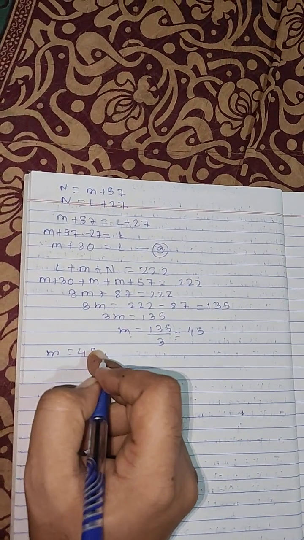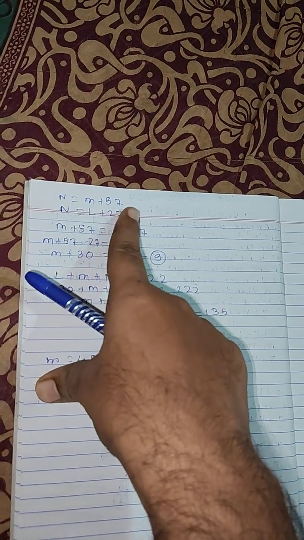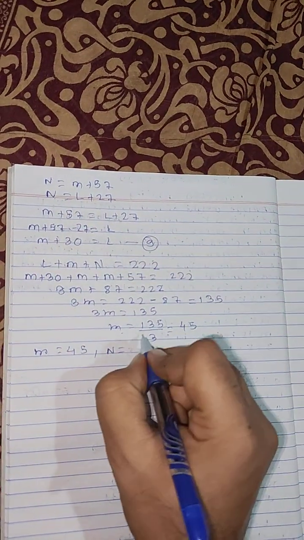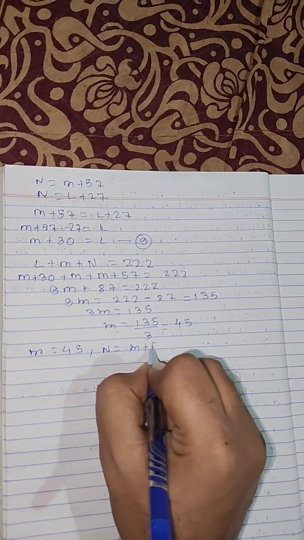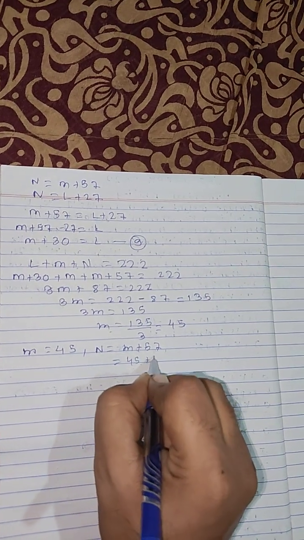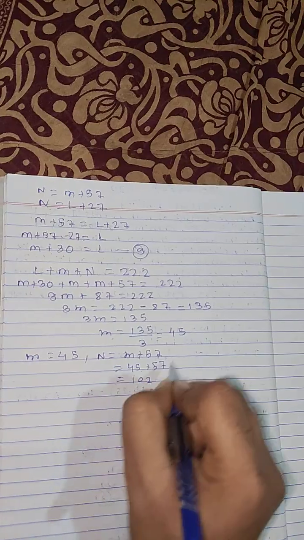With the value of m, we can find the values of l and n also. n is m plus 57, so n is 45 plus 57, which comes out to be 102.